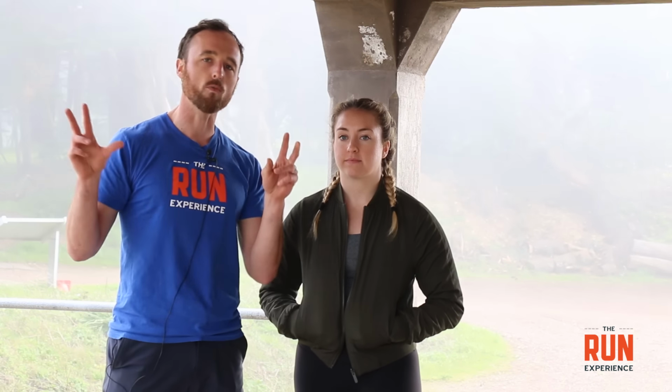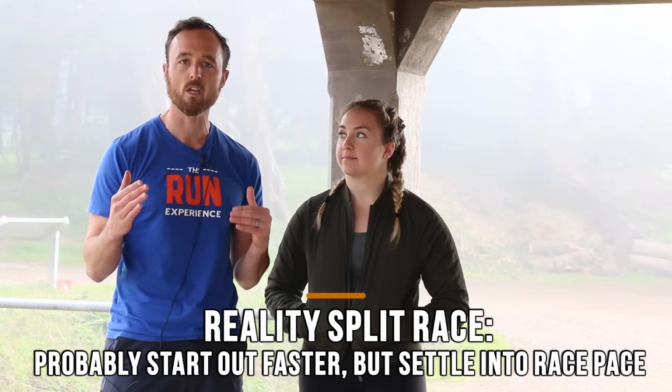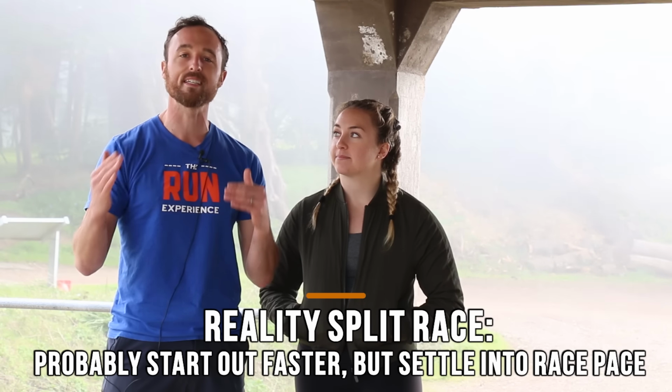It's so hard. So what we want to do is to kind of have the reality split, which is actually going to account for the fact that we're probably going to go out a little faster than race pace those first few miles, but then we better have a plan to settle into the race pace we need to hit, and then plan to gut it out all the way to the finish.